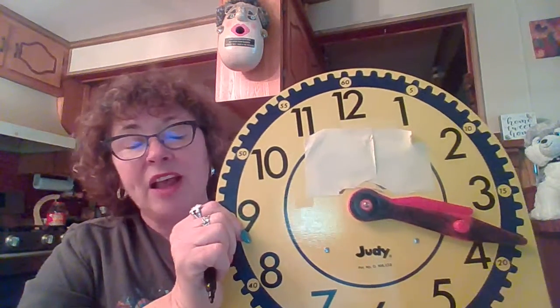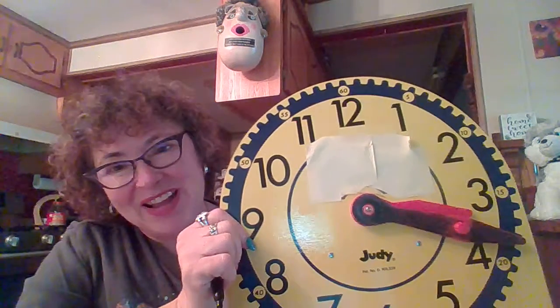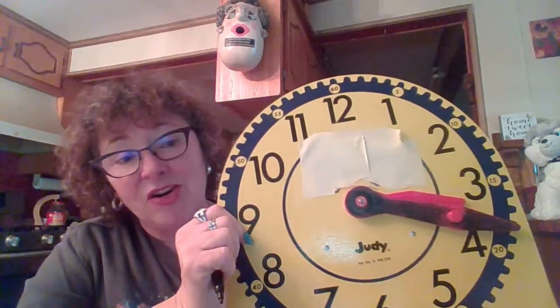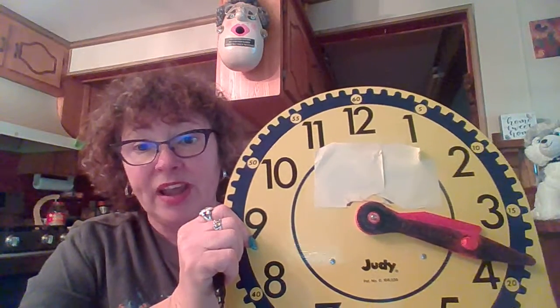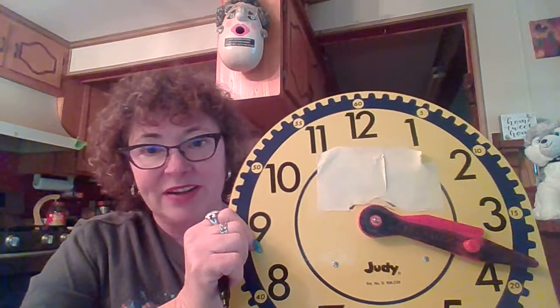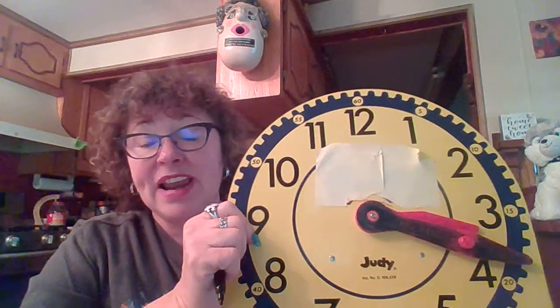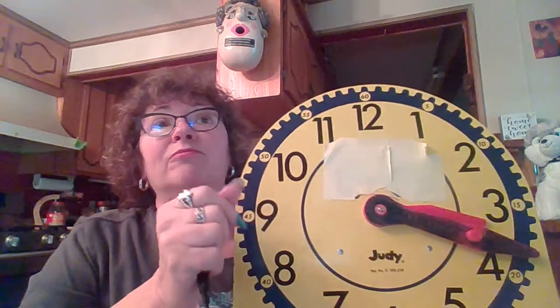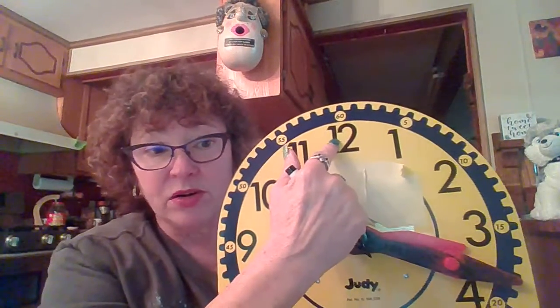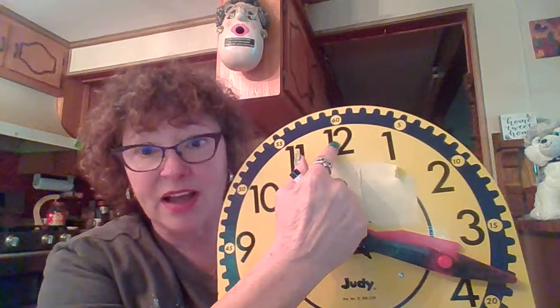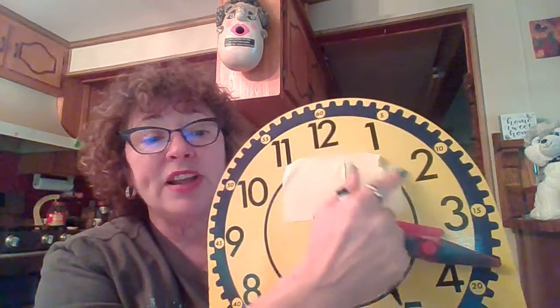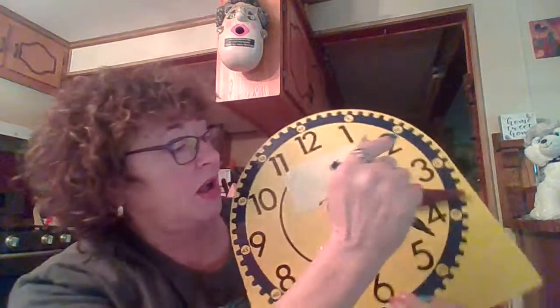The hour hand and the minute hand are almost straight together, aren't they? But not quite. So we're not going to be any kind of a 12:00, like when it's the top of the hour, or a 3:00 when it's the top of 3 o'clock.